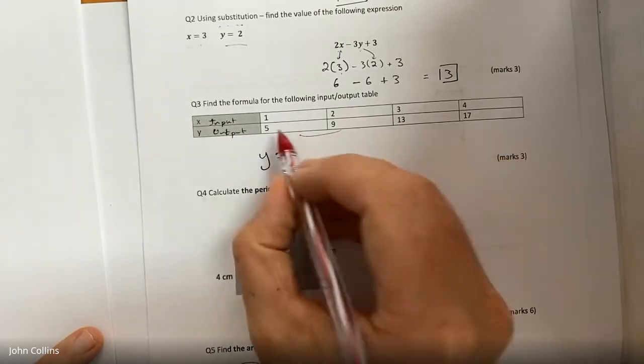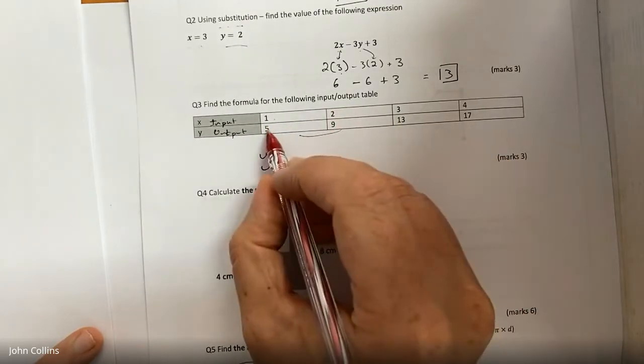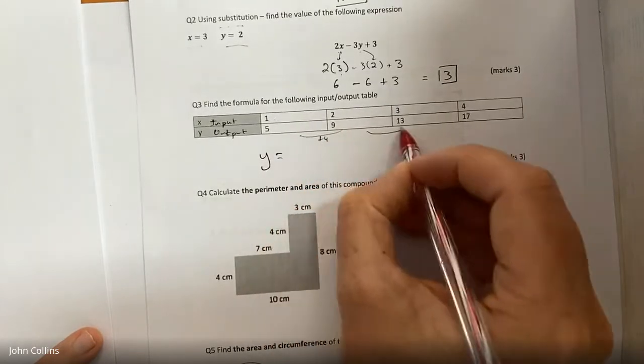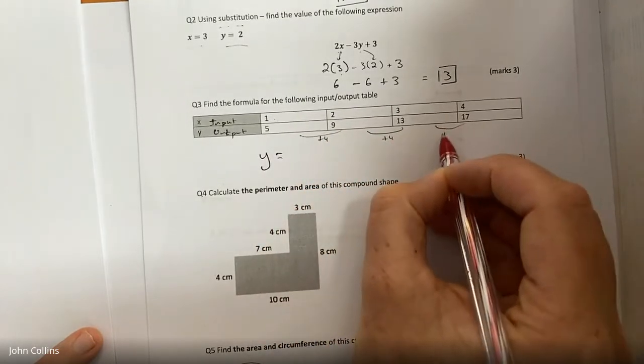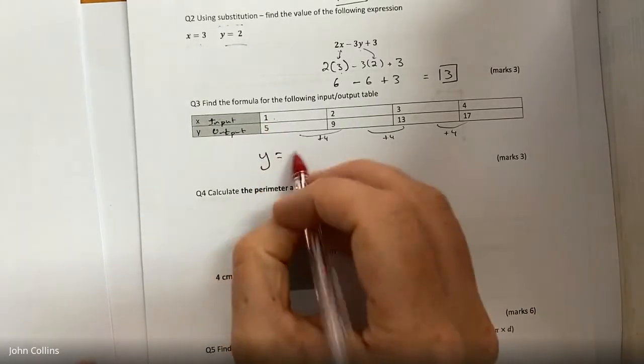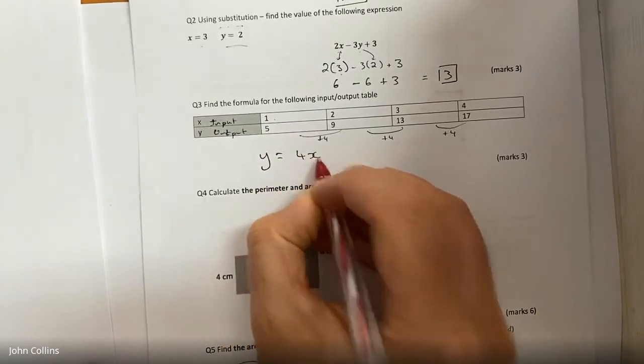I start to notice that between the first and second terms, when I sub in 1 and sub in 2, there's another 4 being added. So the rule is to add 4. A rule of adding 4 multiple times means multiplication of 4. A repeated addition is a multiplication if it's the same number. So the input will be multiplied by 4, so write that as 4x.